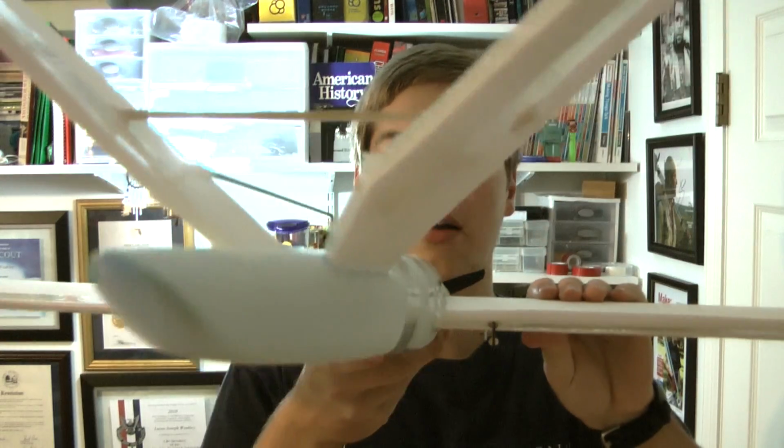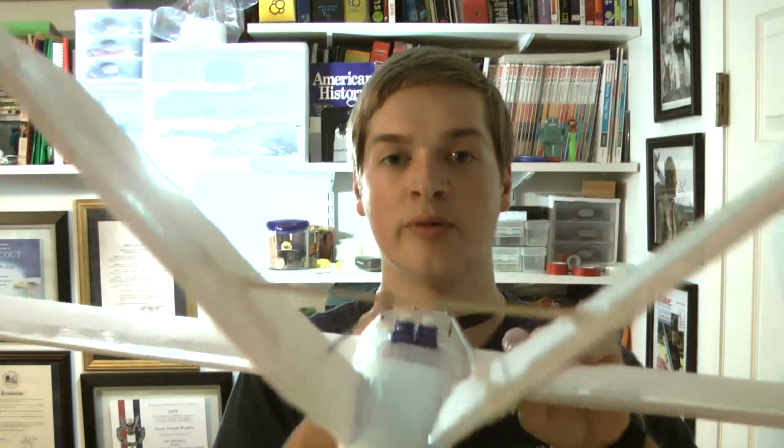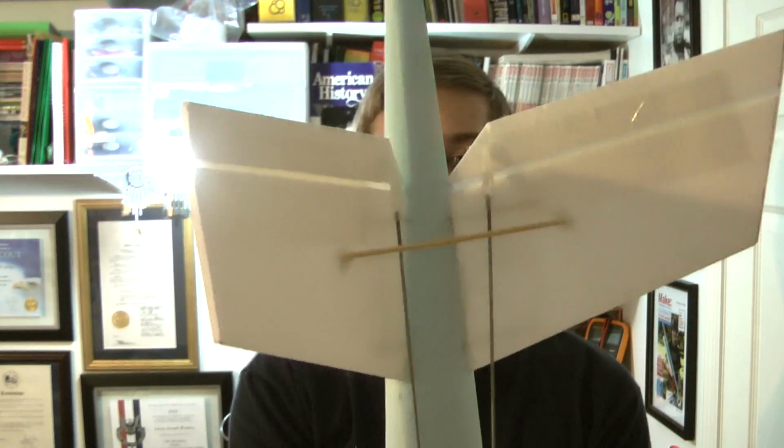Now, if you look at it very closely, you can kind of see how it's not aligned. It's kind of hard to see on the camera, but it's hard to make a V-tail on a curved surface like this fuselage. So I'm just going to switch to a normal tail, elevator and rudder, and that's what we're going to work on first.